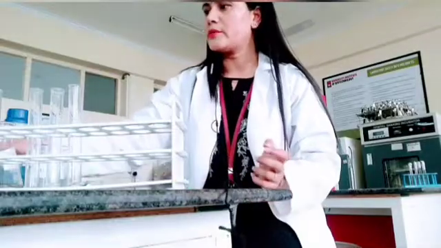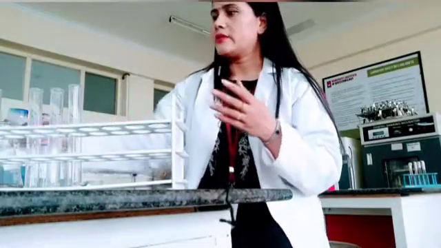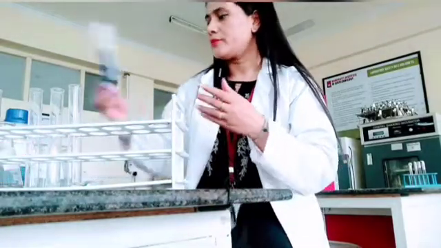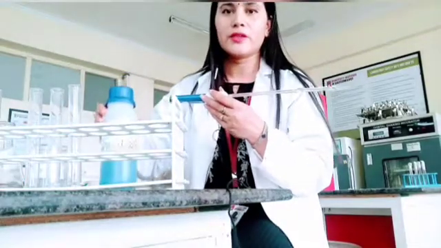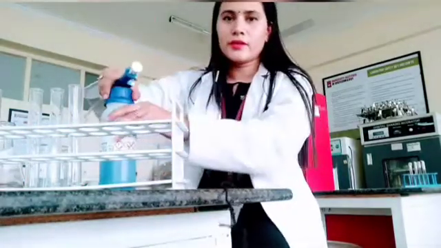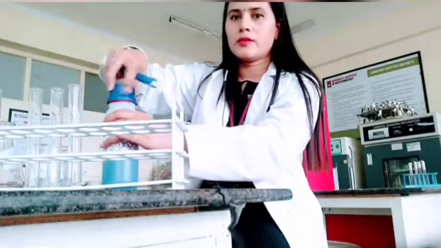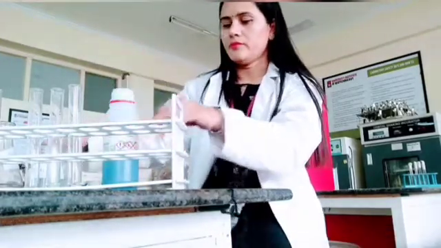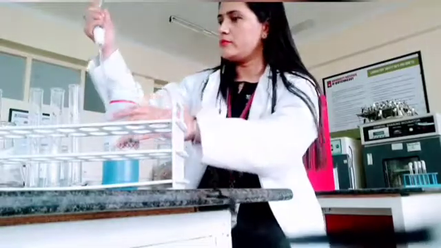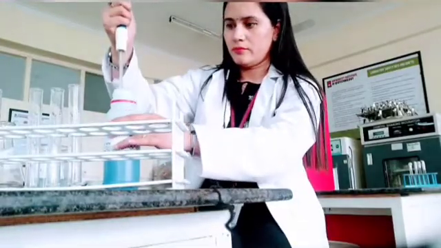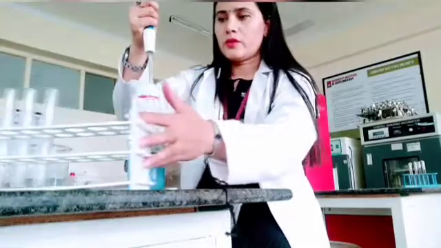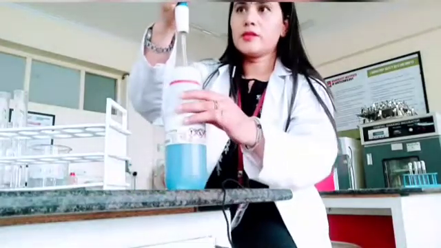Okay, so next I will take Benedict's reagent. So 1 ml of Benedict's reagent I will add to both the samples, glucose as well as starch. So this is our Benedict's reagent.